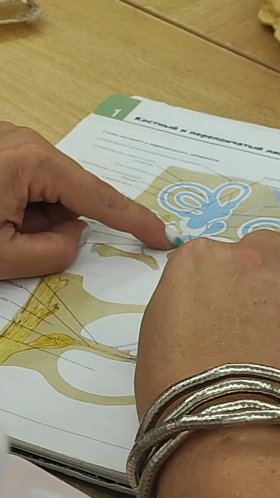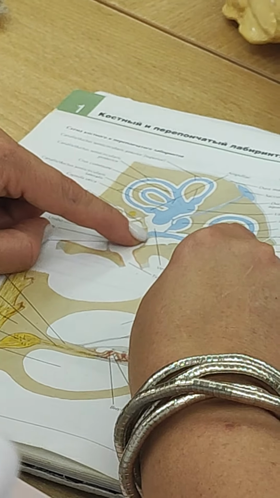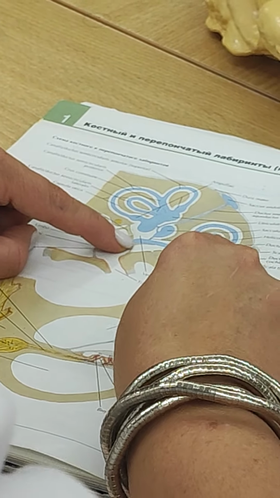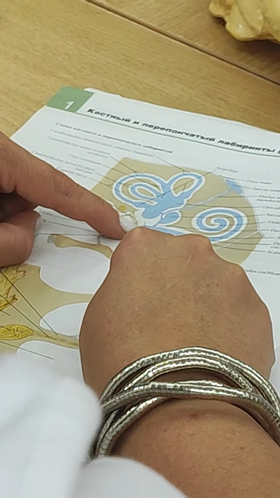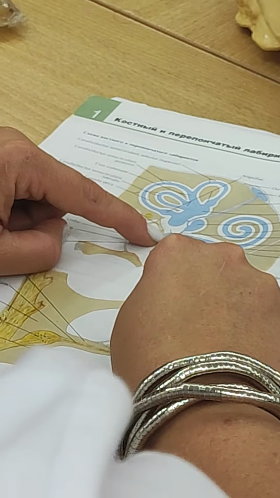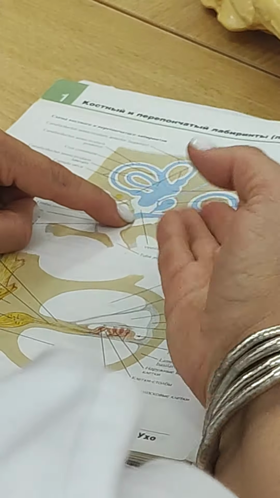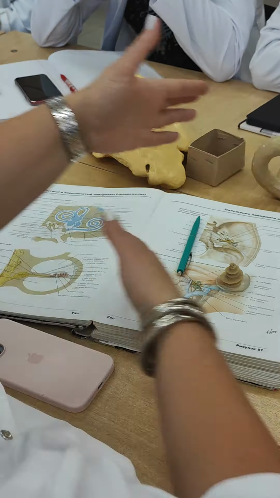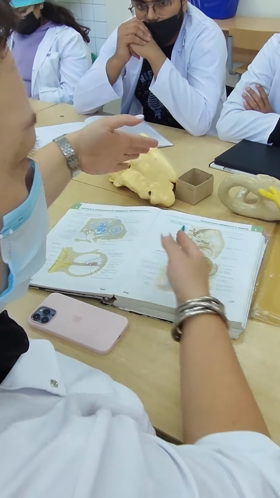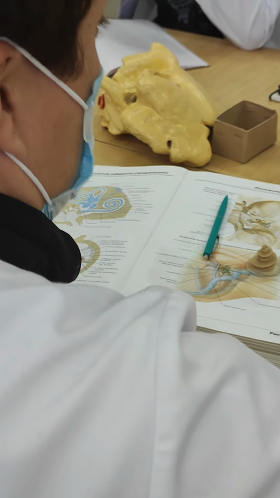Here is the round opening. So the sound goes through the helicotrema and then starts to go down. In the round opening we have a secondary membrane, which decreases the sound wave in the perilymph. When the stapes goes in, the secondary membrane goes out. So they move in opposite directions. Now let's talk about the vestibular part.